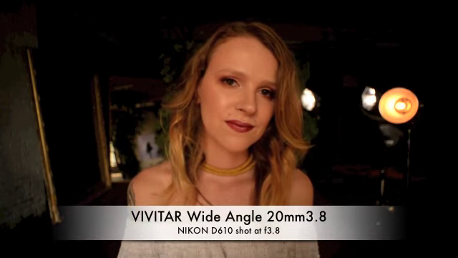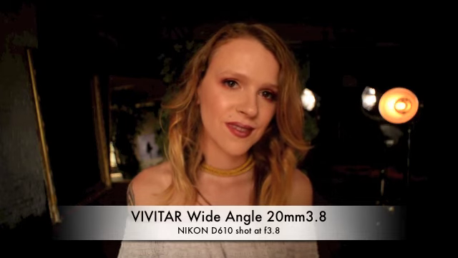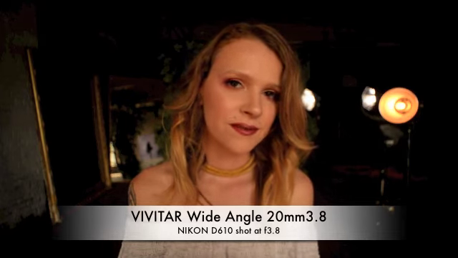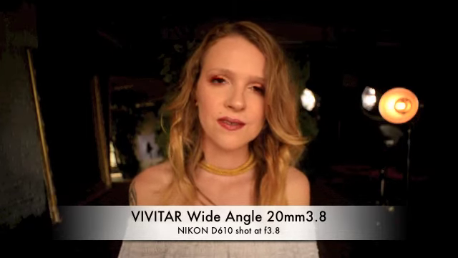Now this is an oldie but a goodie, let's put it that way. This is a lens that I've had since I was shooting film. It's a manual focus lens, which is why this is probably not perfect in focus. This is a 20mm wide-angle lens. Now, it's not quite a fisheye, but the closer you get to something, the more it becomes a fisheye look.